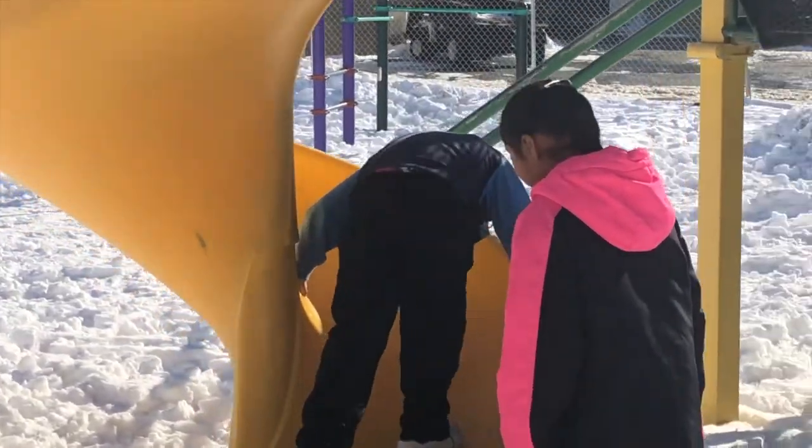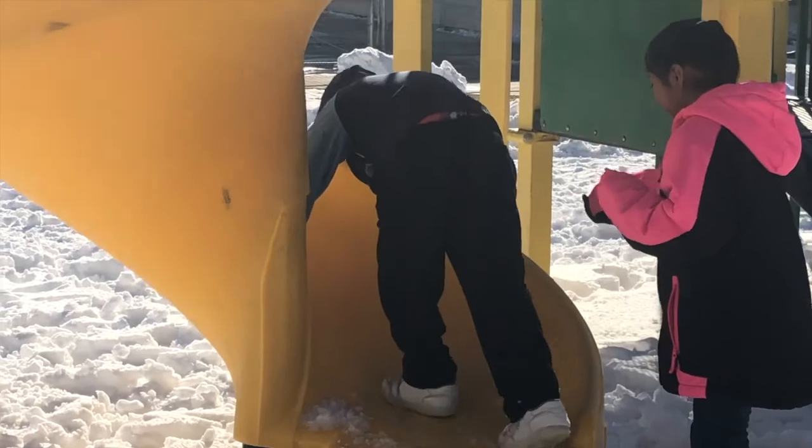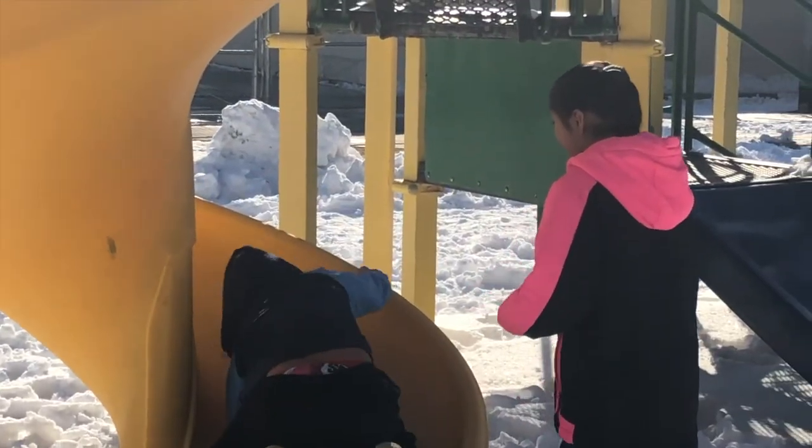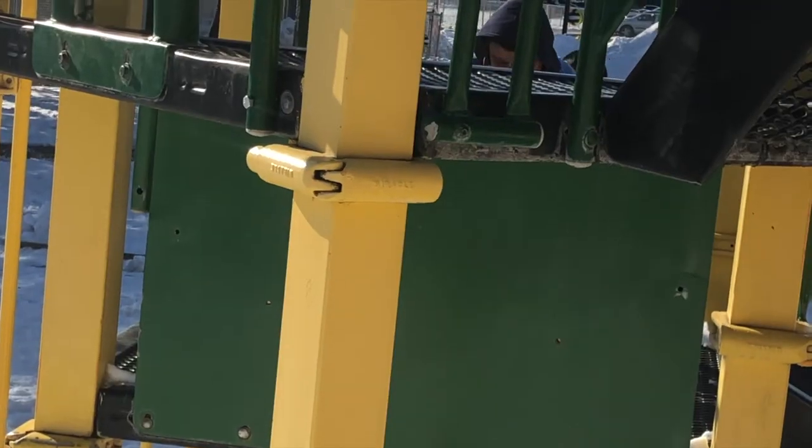Oh, what is this, kid? What are we doing? Climbing up the slide? No climbing up the slide. That's a bad idea. Oh, you're just going to climb up and it's going to be... I don't like that at all.